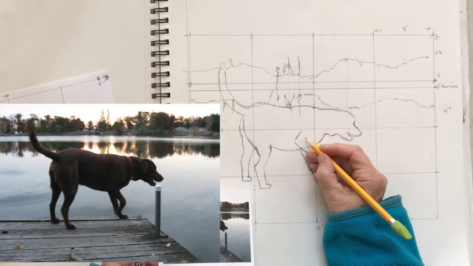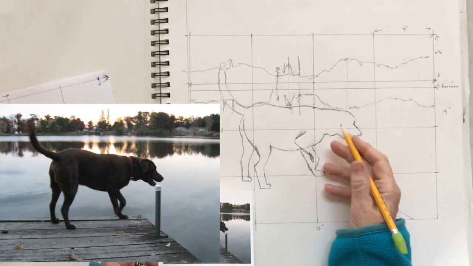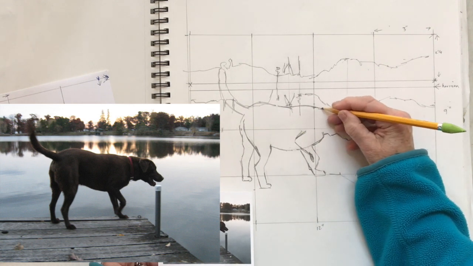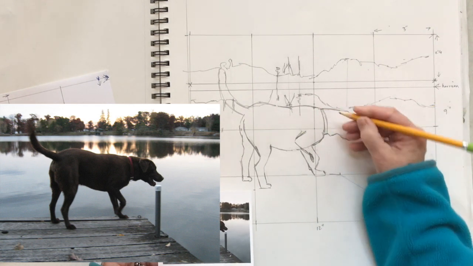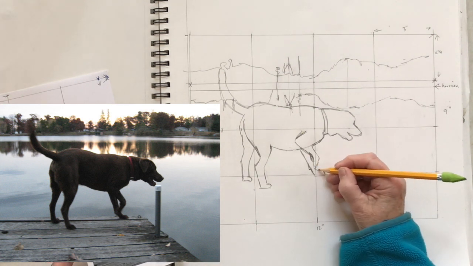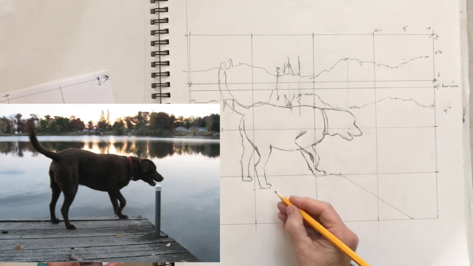Maybe a little more like that, because that's going to be his shoulder there. And then he's got this collar that wraps around down through here. And that's about all the information that we can really see here. And so everything else is just silhouette.